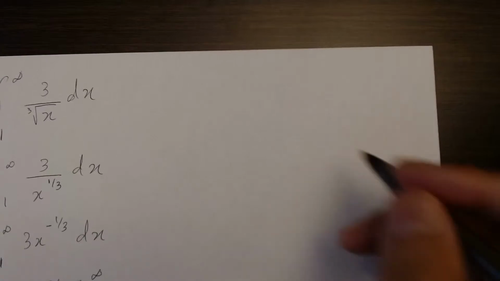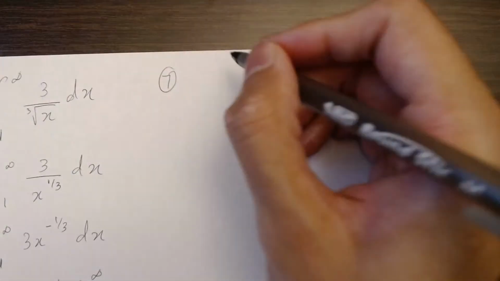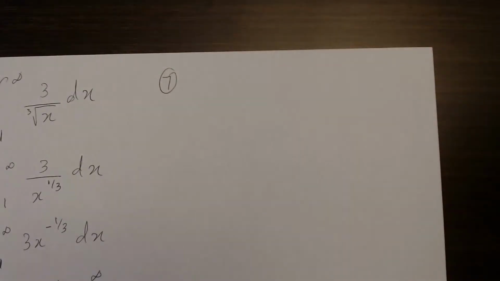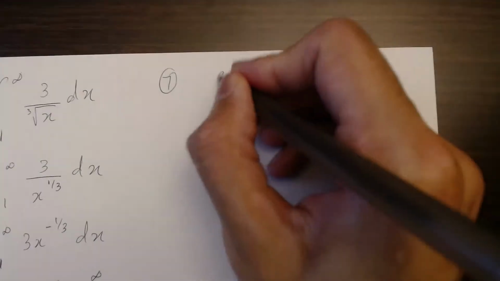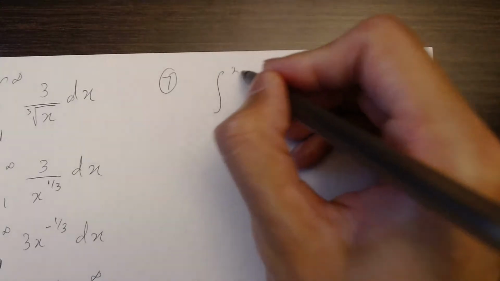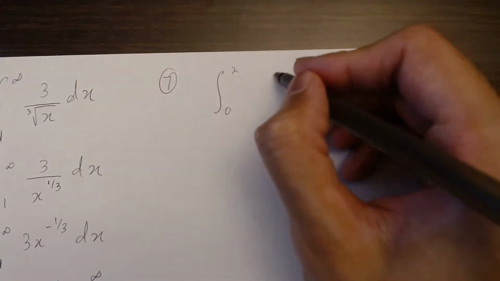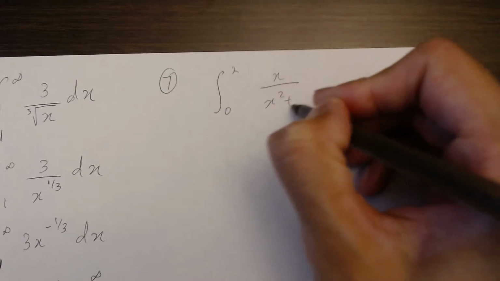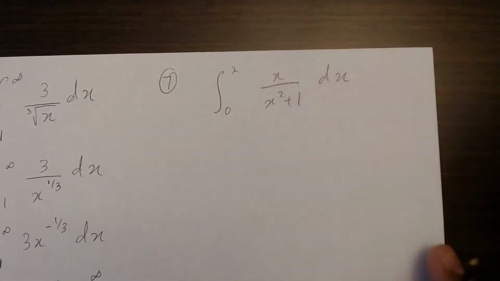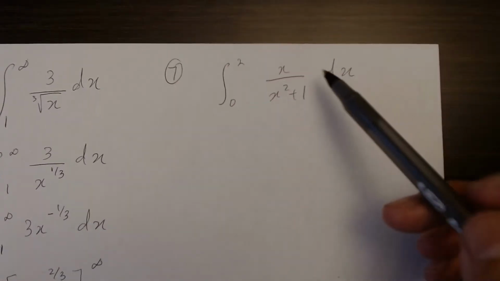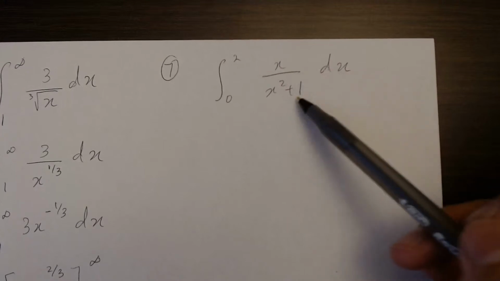Next one again is an integral. So we have the integral from 0 to 2 of x over x squared plus 1 dx. This one looks like we have to do either substitution or parts.